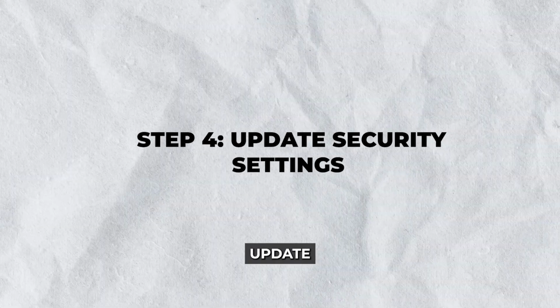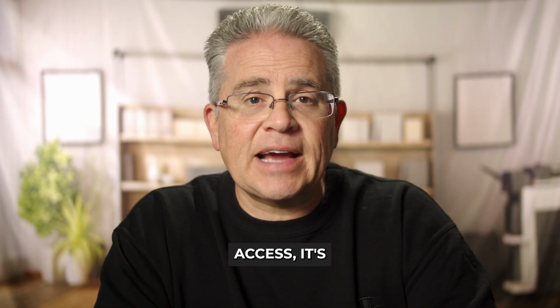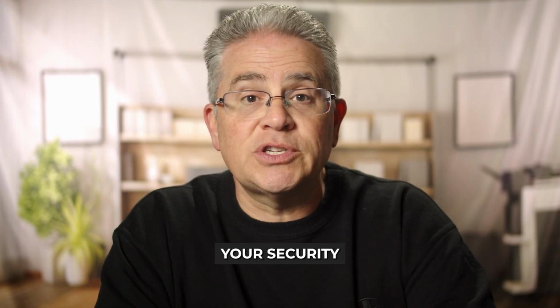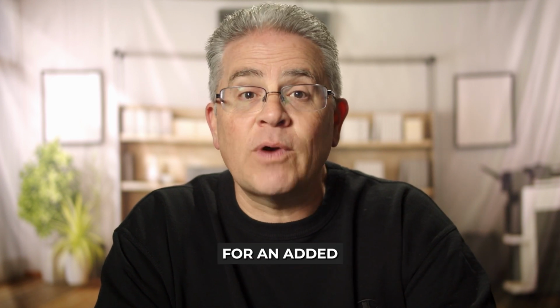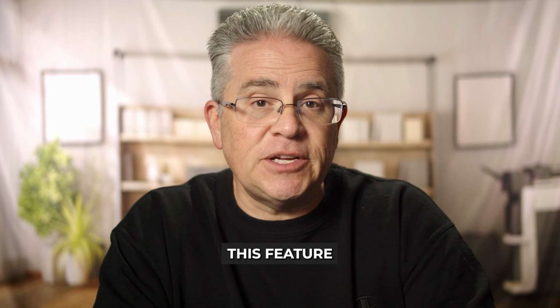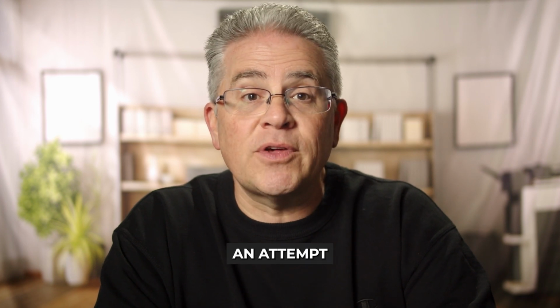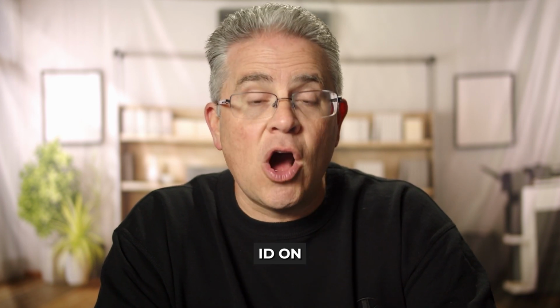Step 4. Update security settings. After regaining access, it's a good idea to update your security settings to prevent future issues. Enable two-factor authentication for an added layer of protection. This feature requires your confirmation whenever there's an attempt to log into your Apple ID on a new device.